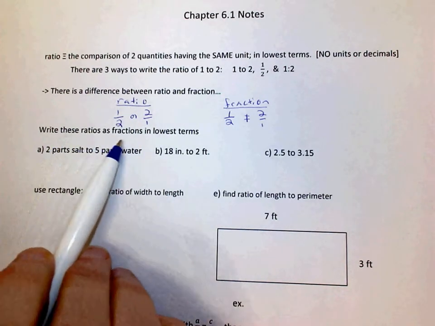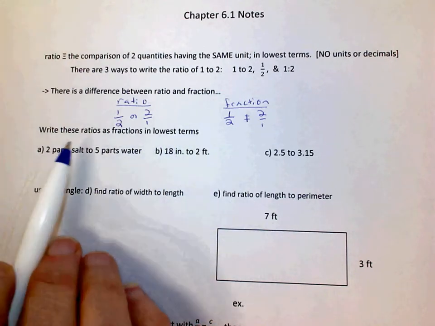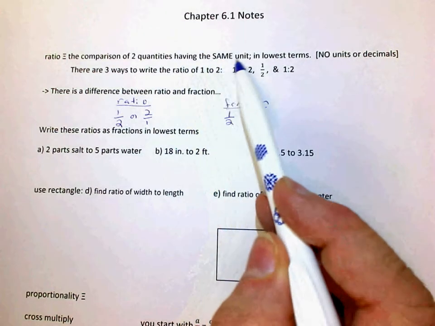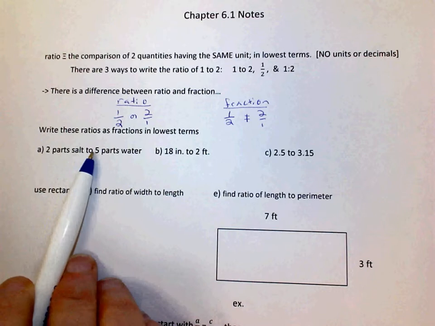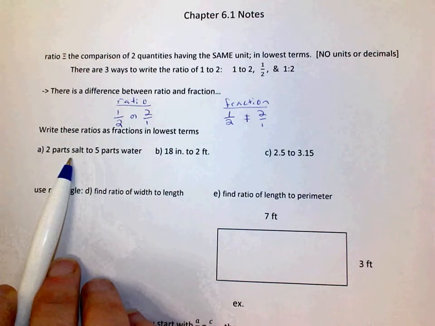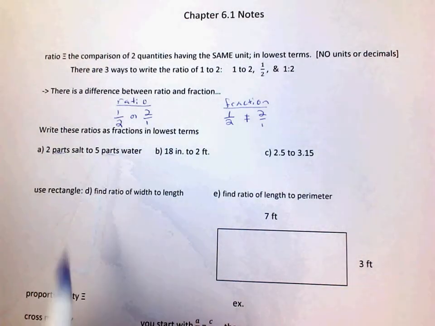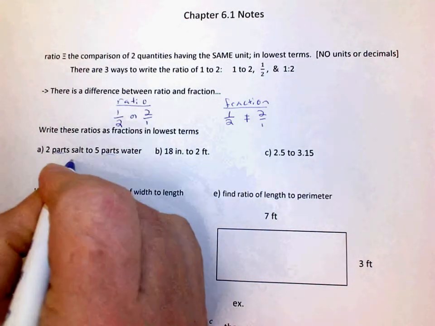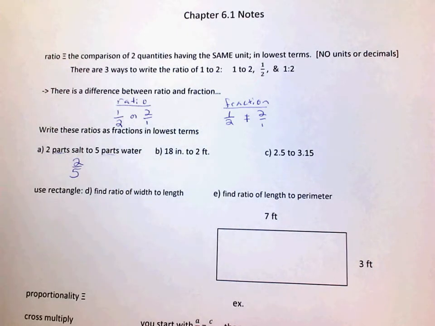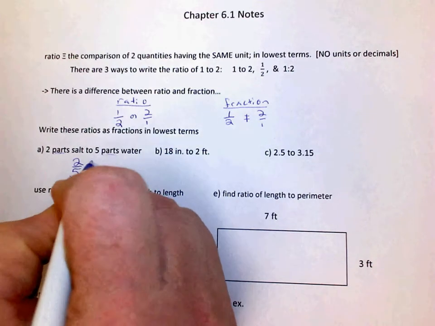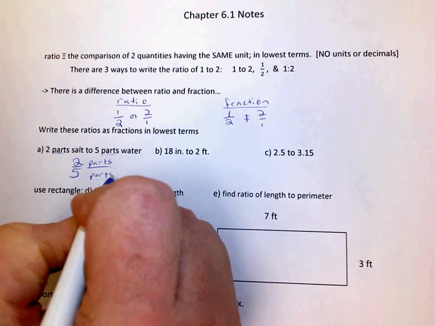Now, writing ratios as fractions, but they have to be in lowest terms. And remember, they have to have the same units. 2 parts salt to 5 parts water. Yes, the salt and the water are not the same, but the unit is 2 parts and 5 parts. So you're right, 2 over 5. And in this case, we don't write the unit because if I take parts divided by parts, they cancel out.